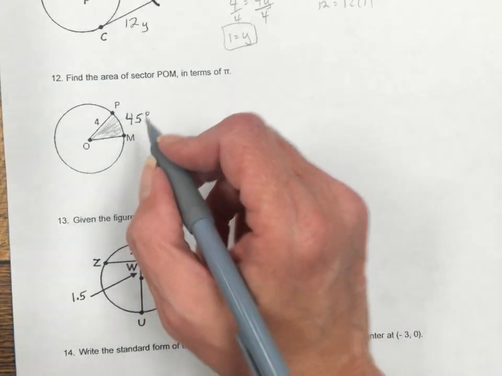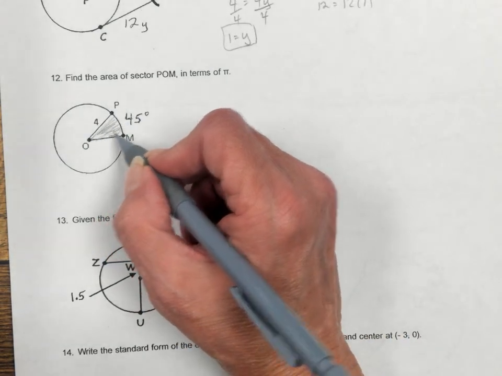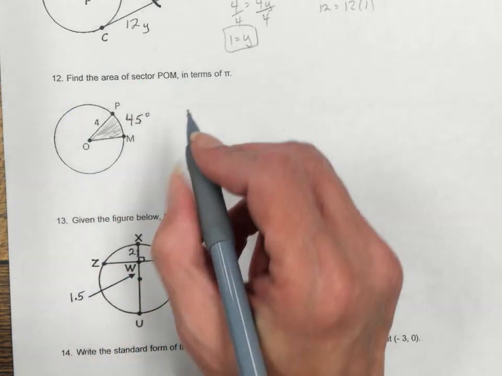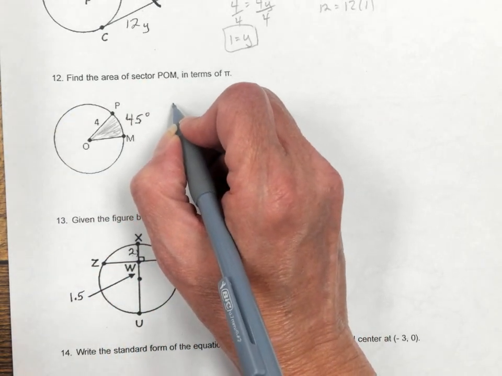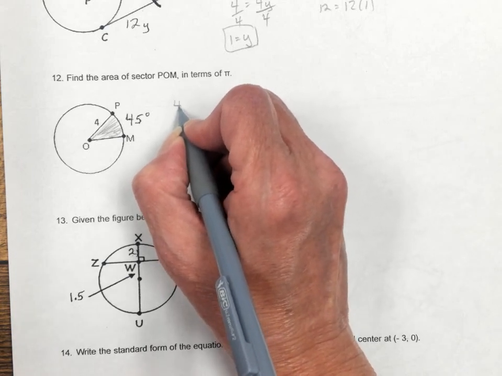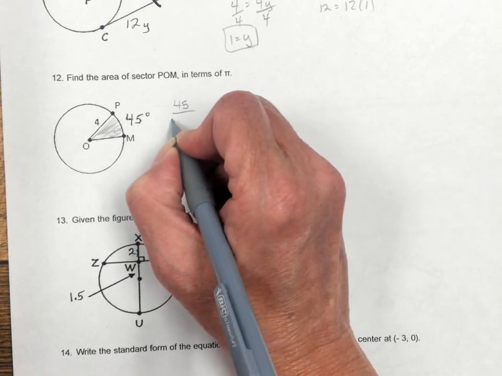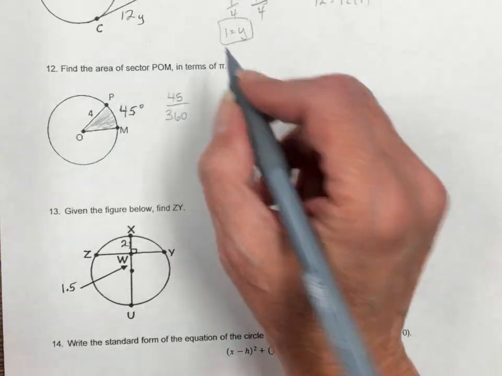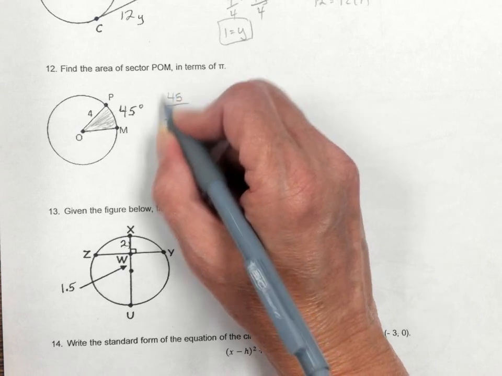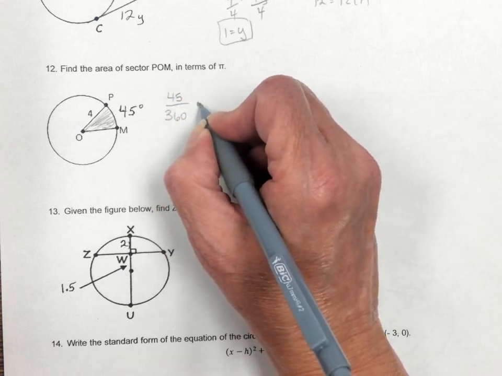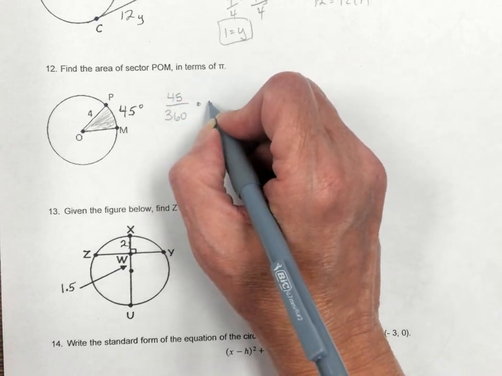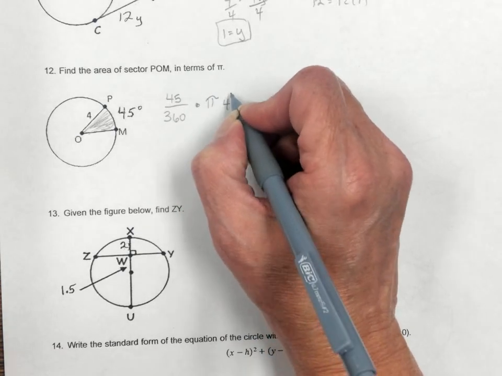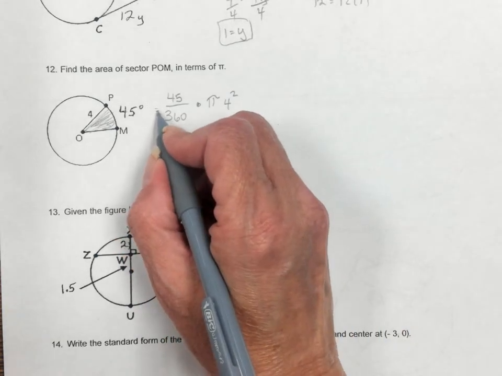Okay. So what I need to know is what percentage is my piece of the pie compared to the entirety? Well, the way I do that is I take my piece divided by the whole circle, again, 360 degrees, anytime, any place, any circle, and that's going to give me a percentage. And I'm going to multiply that by the area of the circle, which is pi radius squared, which in this case is 4, squared.